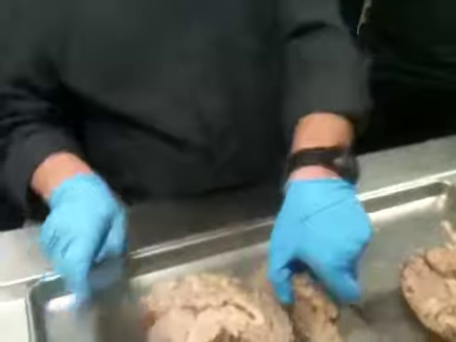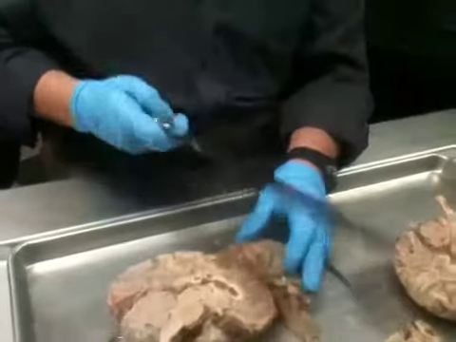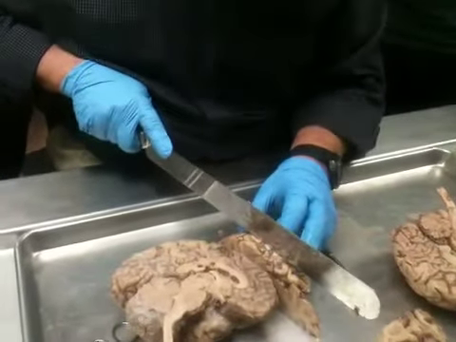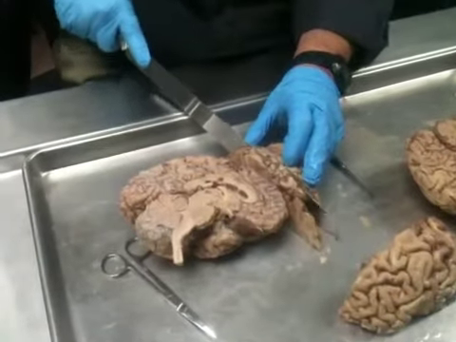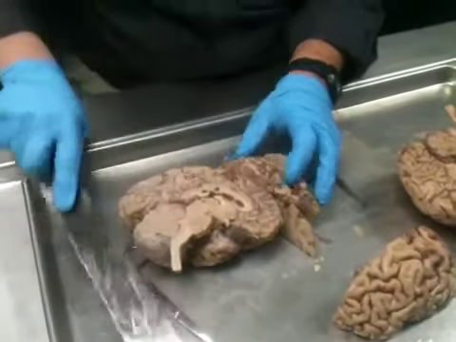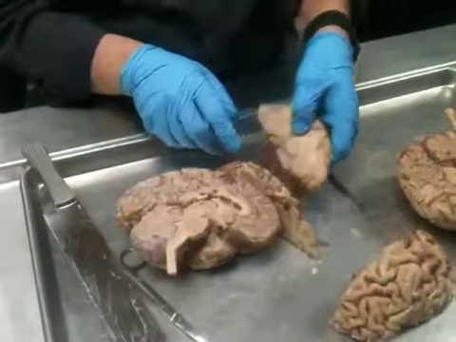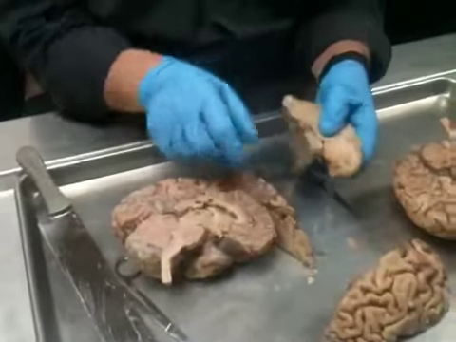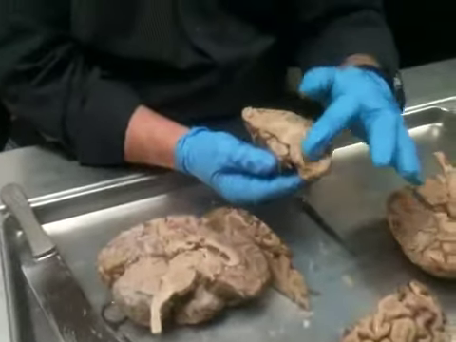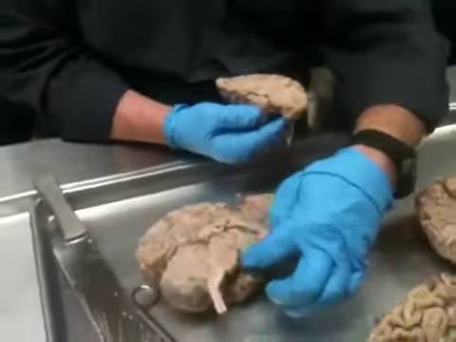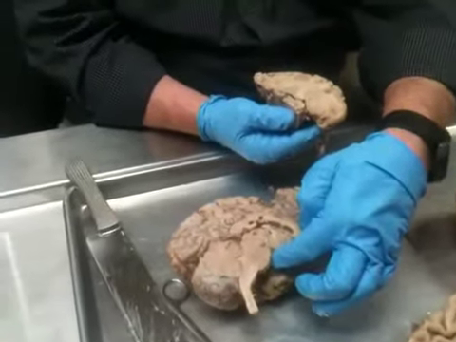So we're going to make another cut a bit inferior to that. And now we're down at the point where we've cut through the rostralmost part of the temporal lobe.